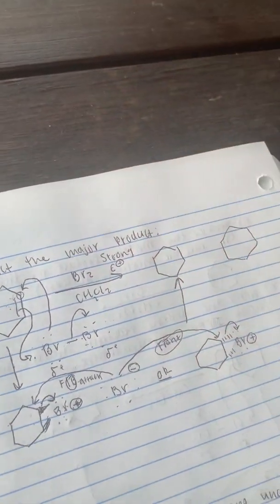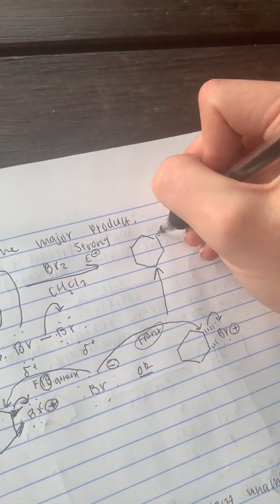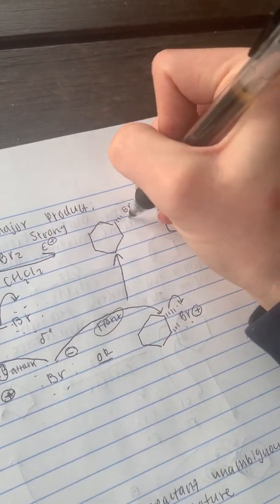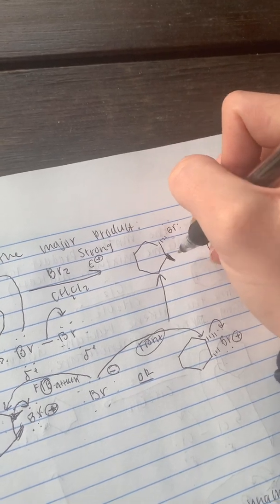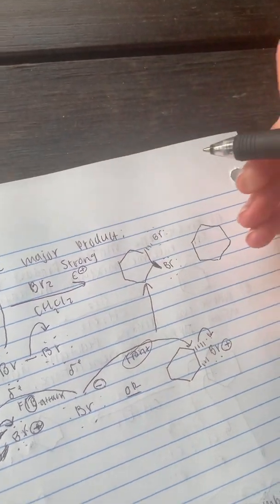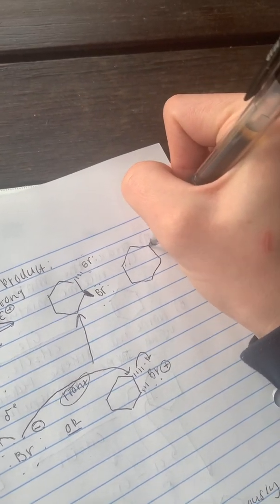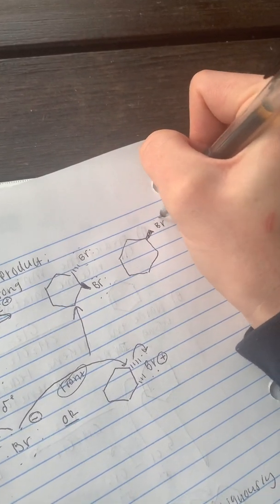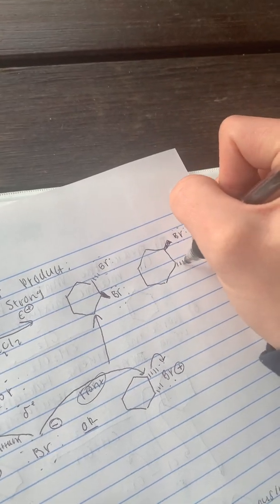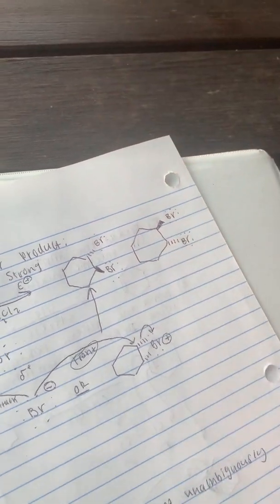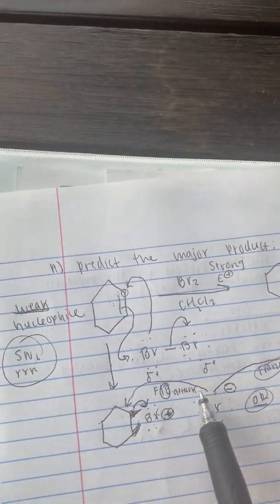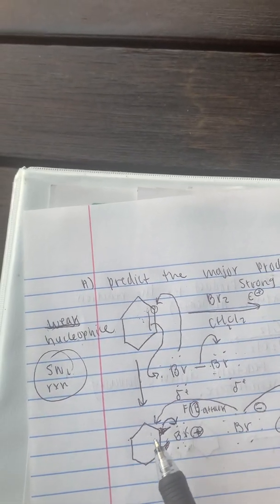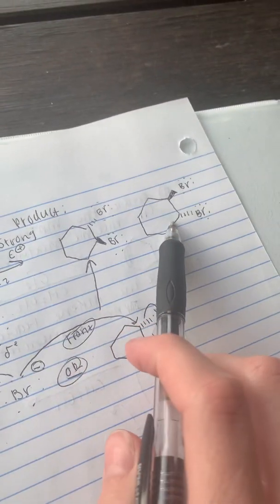So what we're going to form here is these two stereoisomers from the front and back attacks, two separate attacks. So here, from the backwards attack and the frontwards attack, we form these two stereoisomers.